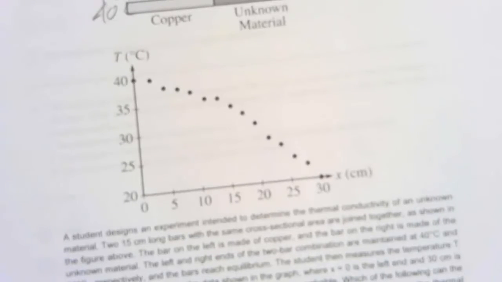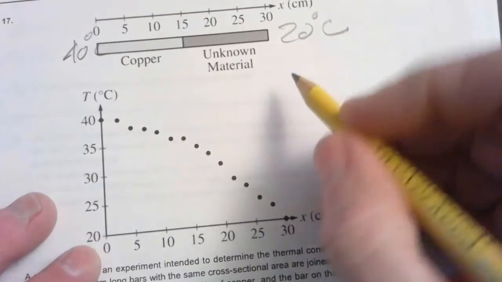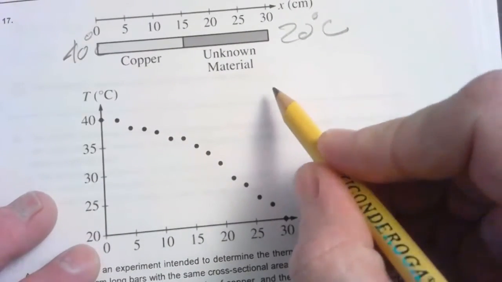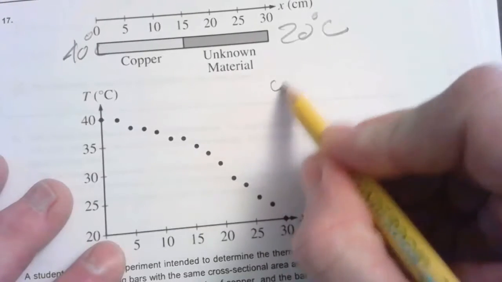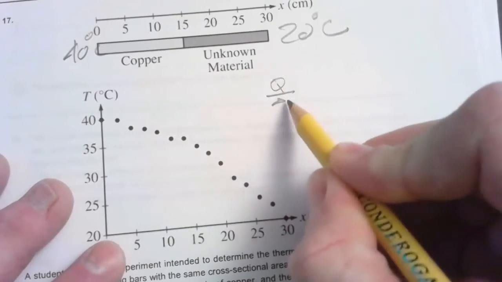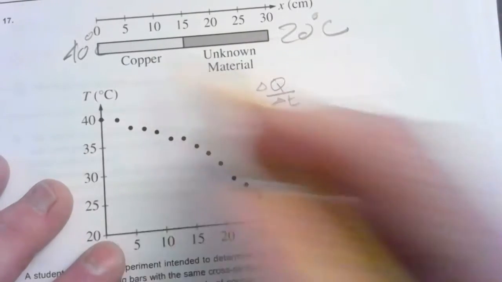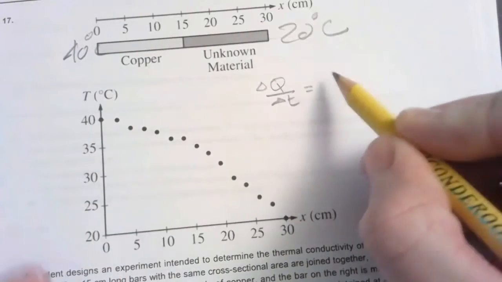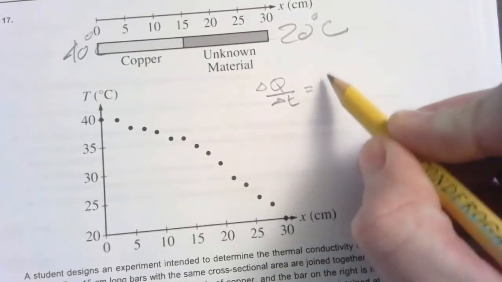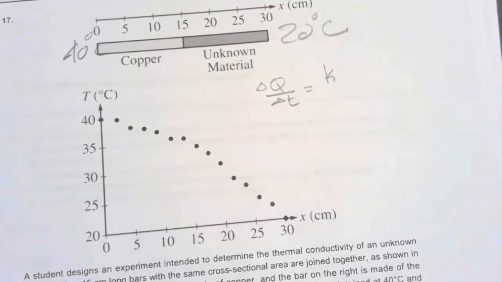Well, all right. Whew. That's a bizarre question, but hey, we'll give it a shot. So first, where are we going to start? Well, there's only one equation that does thermal conductivity. It's not one that we use often, but it's delta Q over delta t, the rate at which heat is moved through these things, equals K, the conductivity.